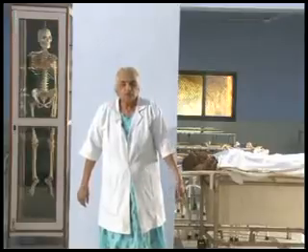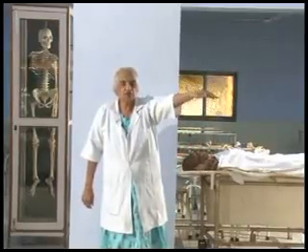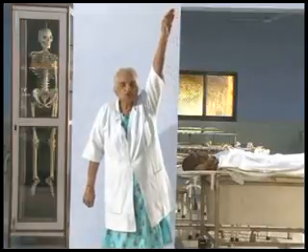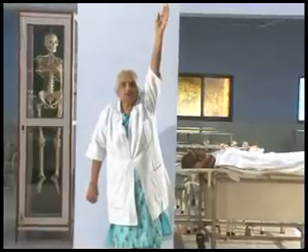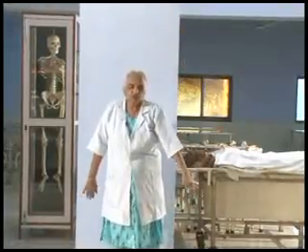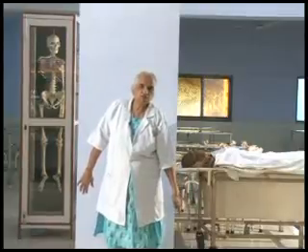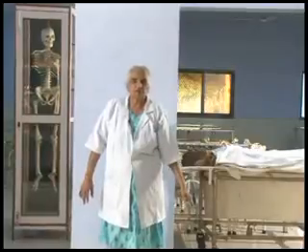For elevation till 90 degrees it is the deltoid, and for further rotation it is the combination of serratus anterior and the trapezius. And for depression, again with the rotation downwards, it is gravity and the pectoralis minor.